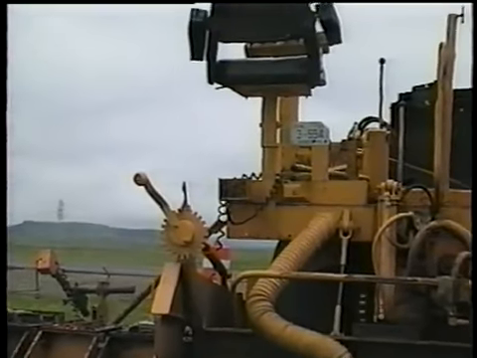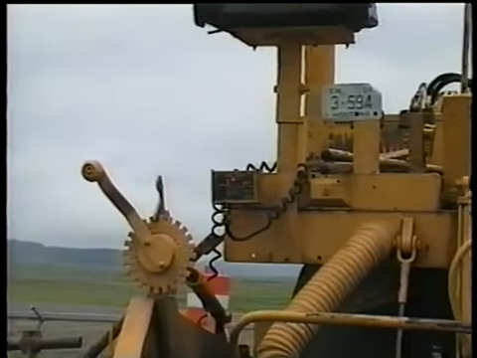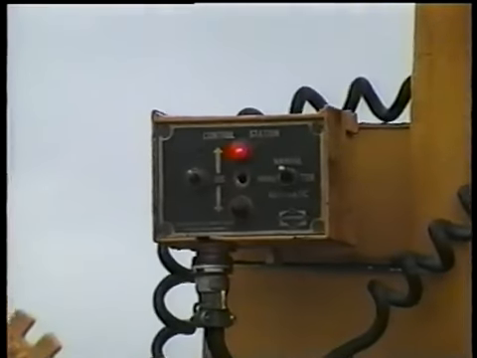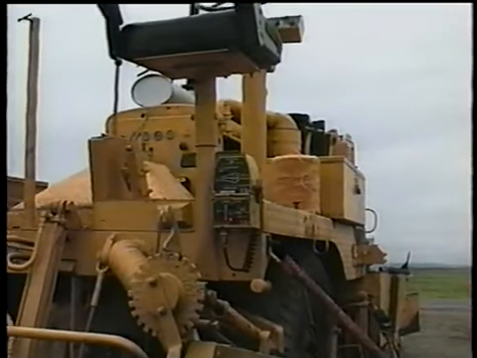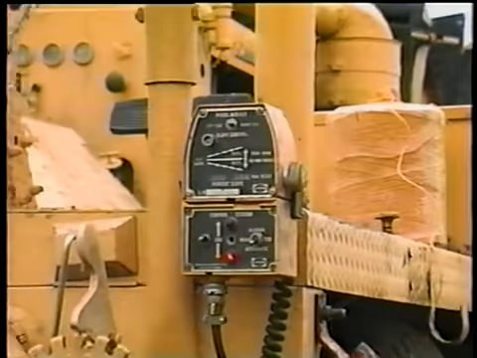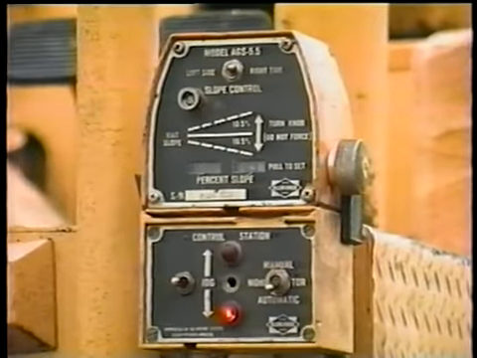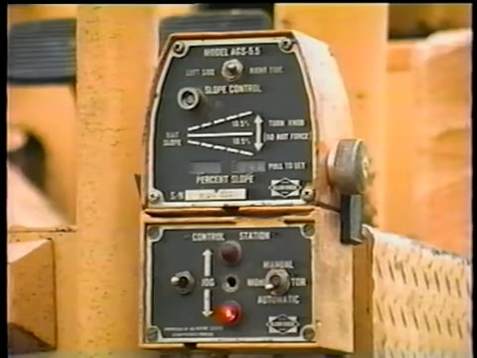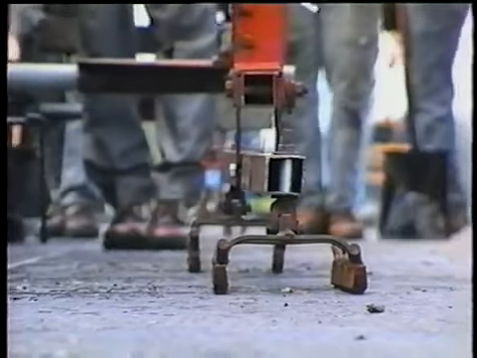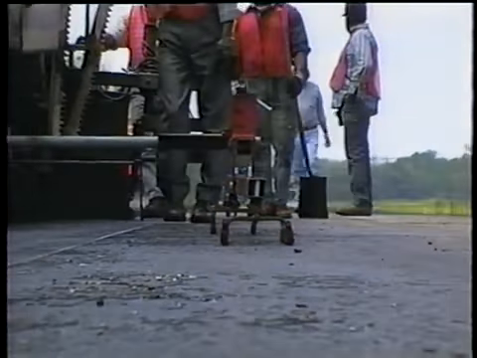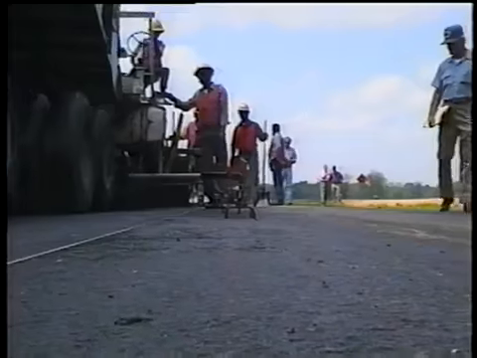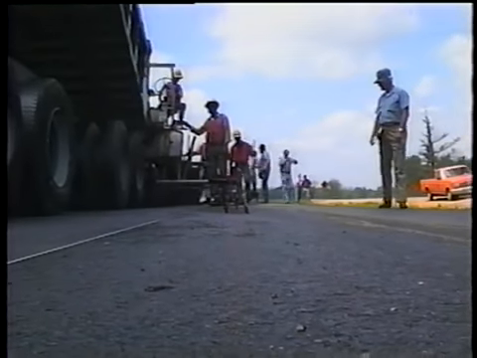Another function of the screed unit is to regulate the grade and cross slope of the mix being placed. That's important. Maintaining the proper grade and cross slope are critical in getting a quality pavement. So many pavers are equipped with highly sensitive electronic devices for controlling both grade and cross slope. Some agencies require that the grade be controlled with a sensing device and a long ski. The ski provides a moving reference for the sensing device.